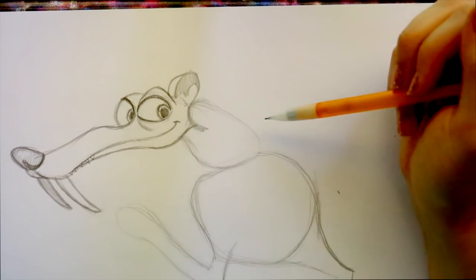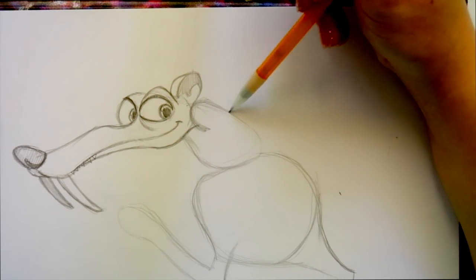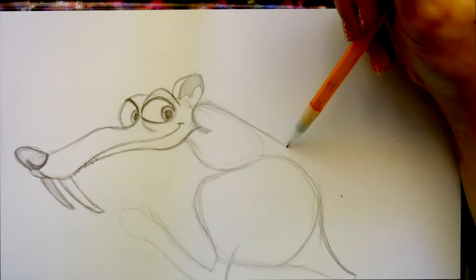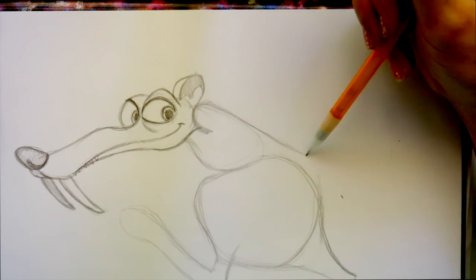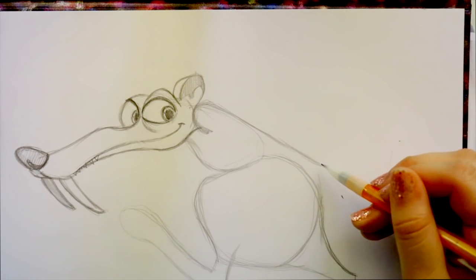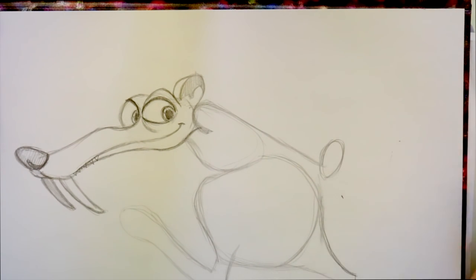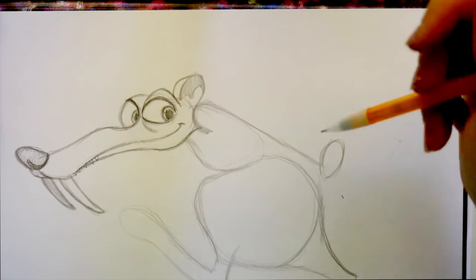which would make his shoulder. Now if we bring down this part right here, just bring it down, and then for this we're going to make this shape for right now, which is just this circle, and that would be his hand.